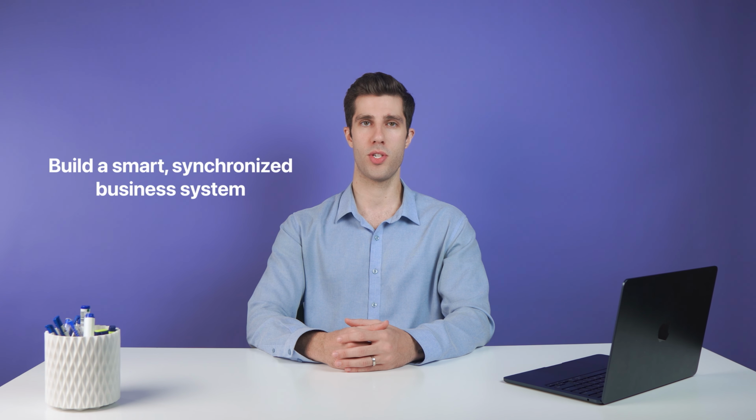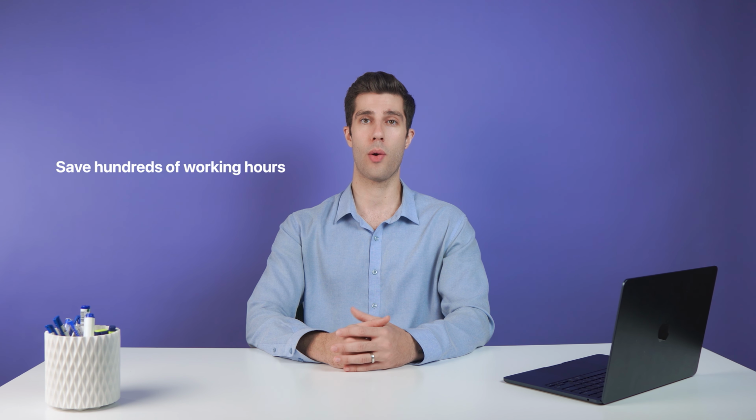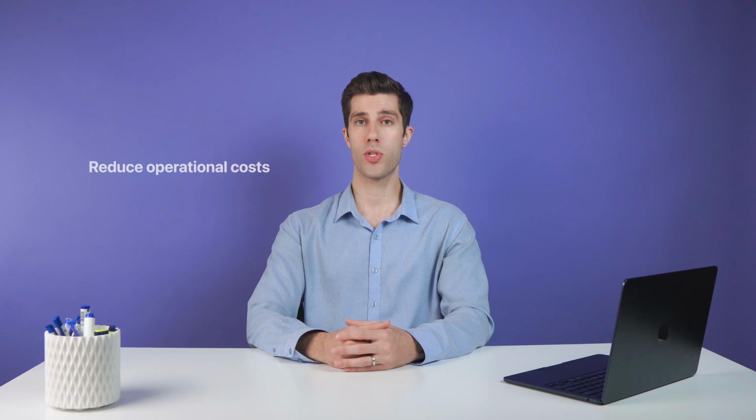And that concludes our look at inventory management on Cogover. The seamless integration of inventory management and CRM on a single platform not only enables businesses to efficiently handle individual operations, but also builds a smart, synchronized business system. By automating repetitive tasks, minimizing errors, and providing real-time data, Cogover helps businesses save hundreds of hours of work each month, reduce operational costs, and boost profits.